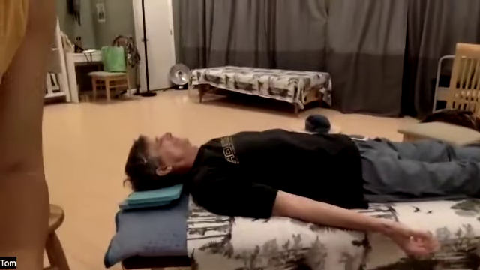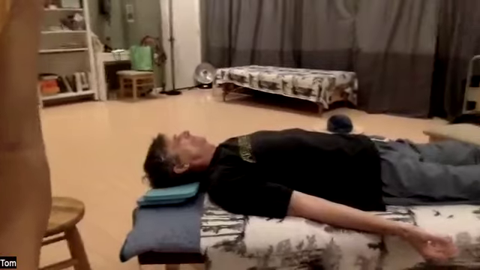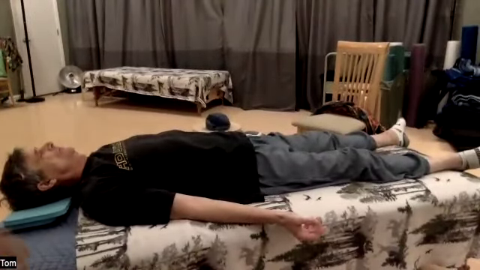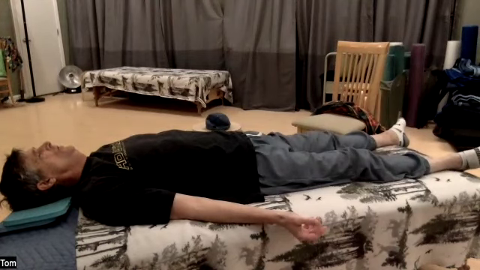Tom is wearing black, so it's a little harder to see visually. I'm going to angle it this way so you can see all of Tom for now. You'll be able to feel when you put your hands behind.